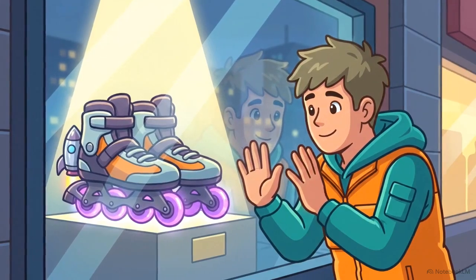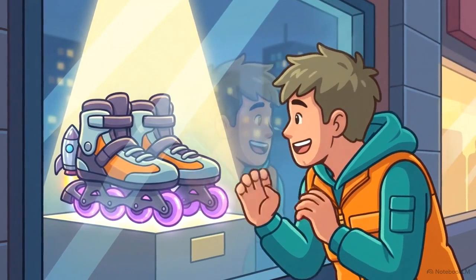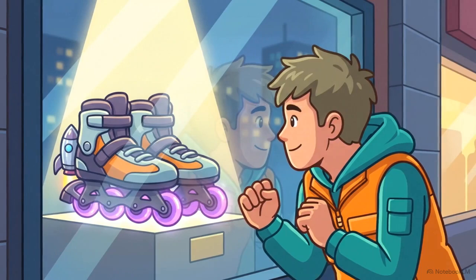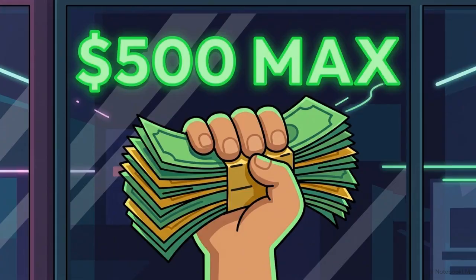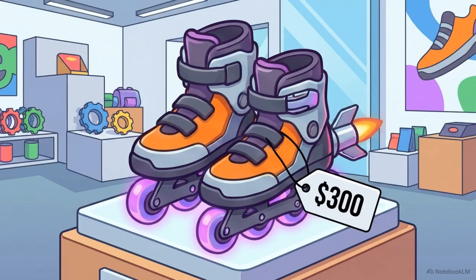Meet Leo. He has his eye on a very specific pair of rocket-powered rollerblades. He wants them so badly that he is willing to spend up to $500 to get them. That $500 is his absolute maximum limit, or his reservation price. He walks into the store and discovers the market price is actually only $300.